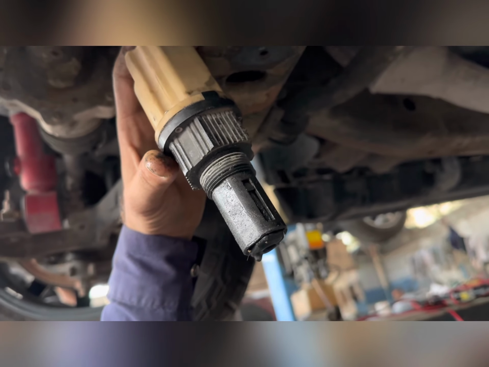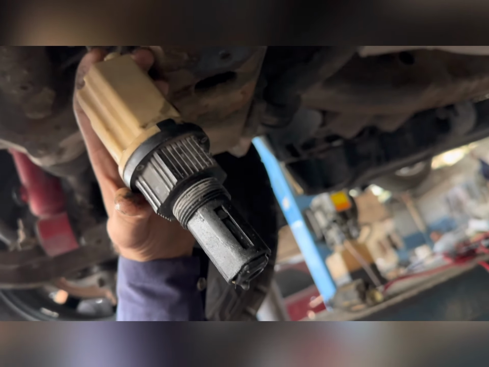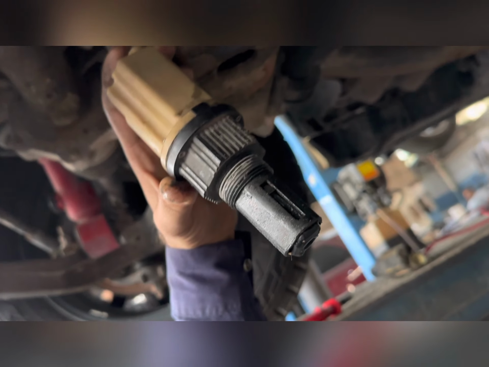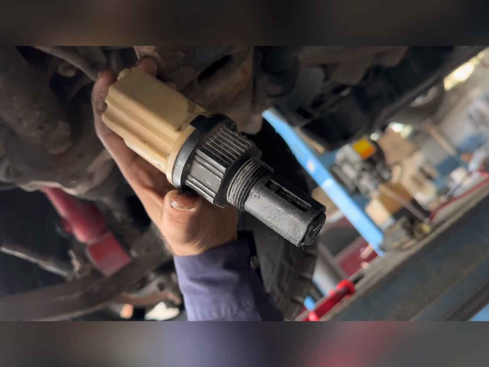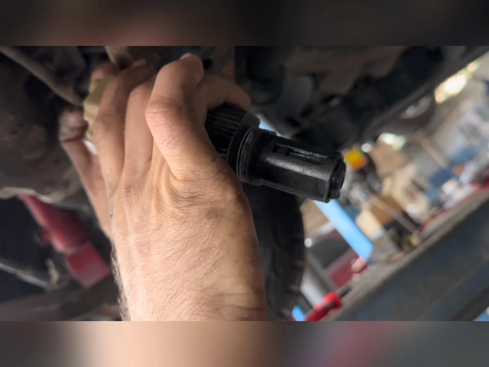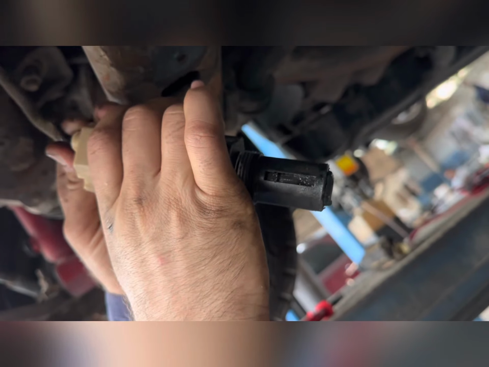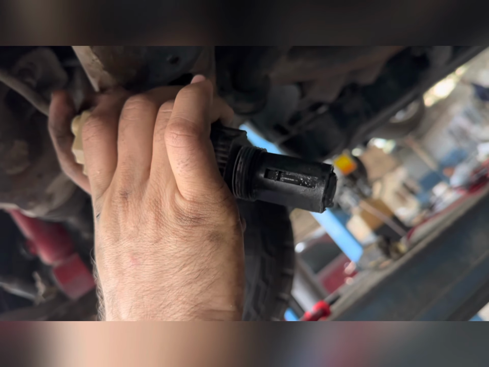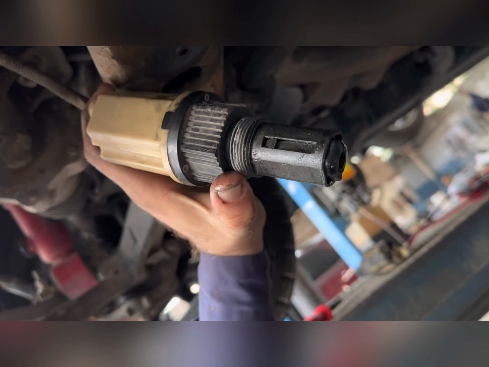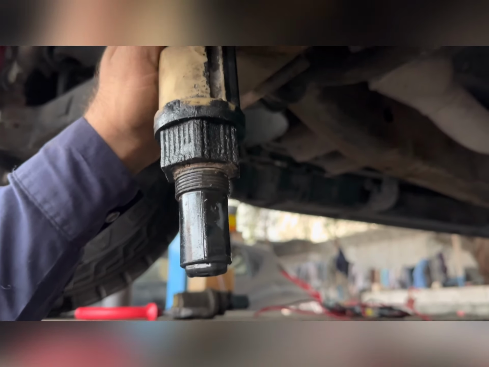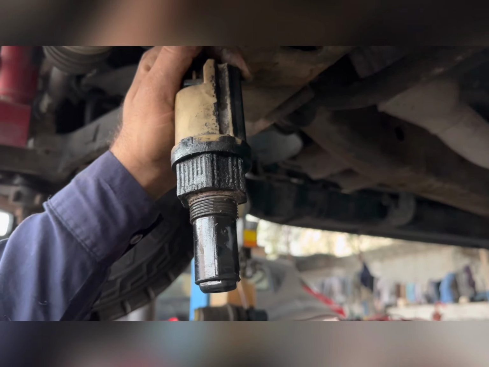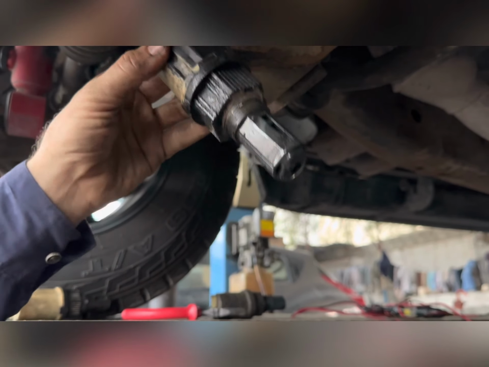So we have removed the switch from the car. Now we are going to check it. We are trying to shift it from 2-wheel to high. If the pin of the switch comes out, it's working. If it's not working, the pin of the switch won't come out. So that means the switch is faulty. So our switch is faulty, and we have removed it from the car. Now we have replaced this switch. Now we are going to check whether it's working or not.